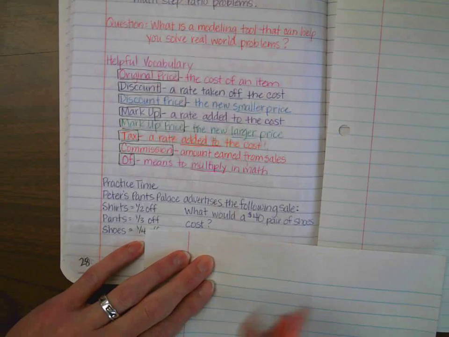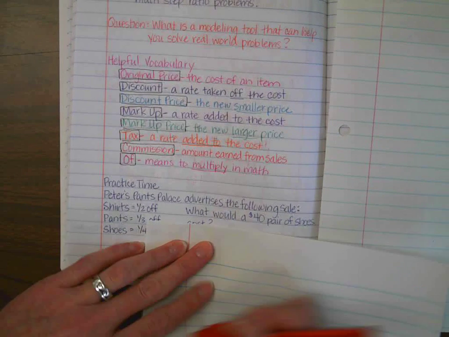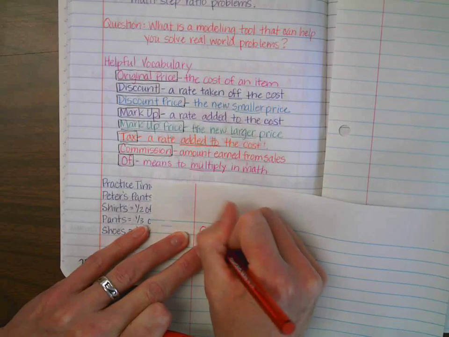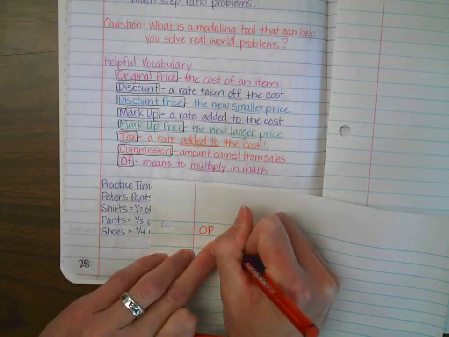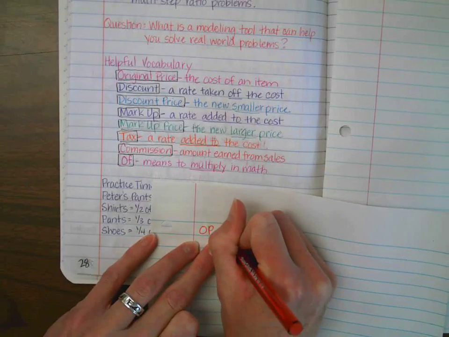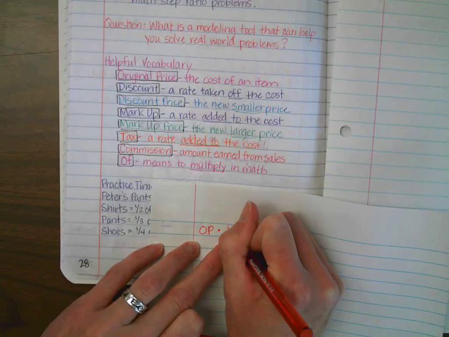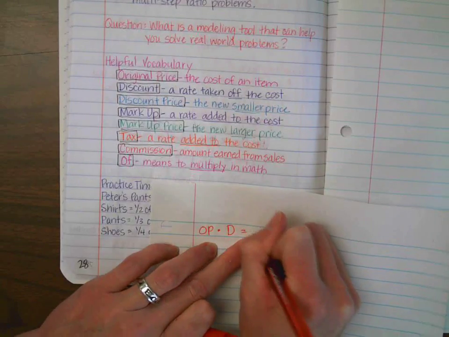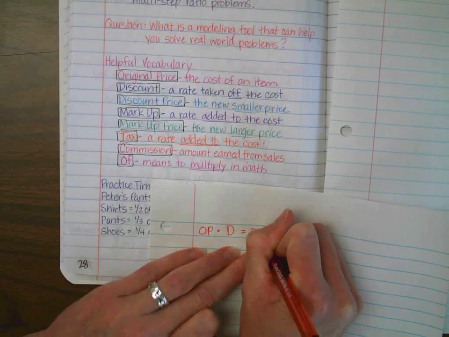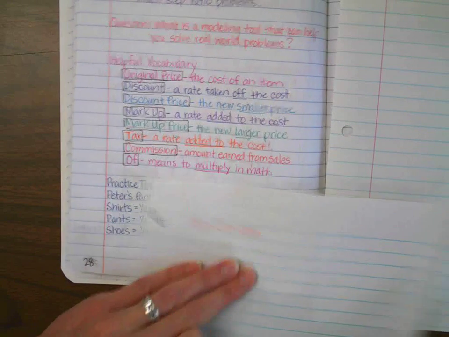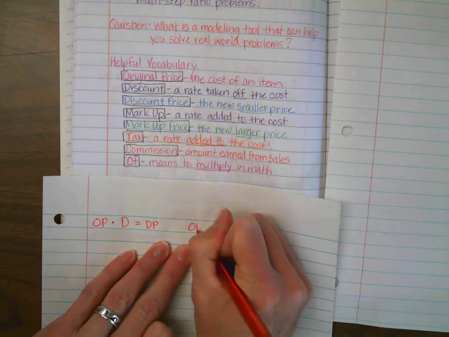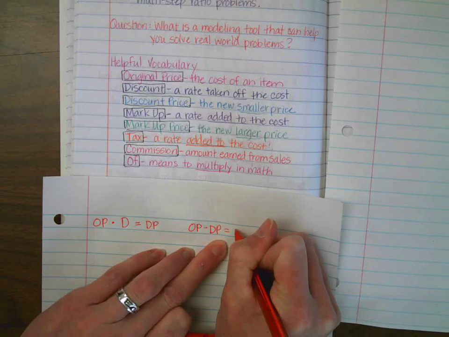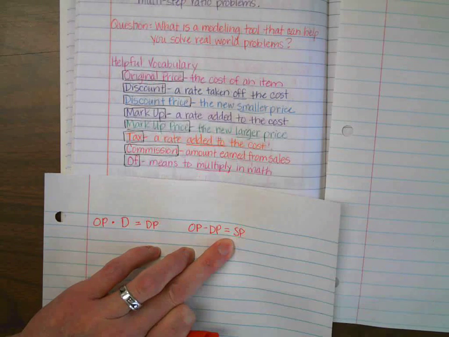Now let's try it with this one. What would a $40 pair of shoes cost? Okay, so the original price times the discount, because it's off, so that makes it a discount, equals the discount price, and then you have to take that discount price, subtract it from the original price, and that gives you what they're being sold for, so the sale price.